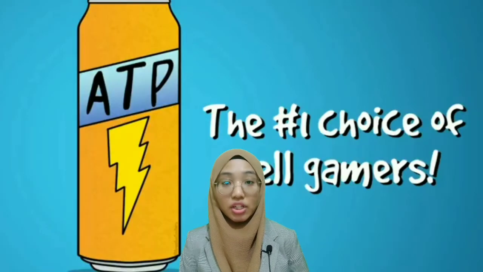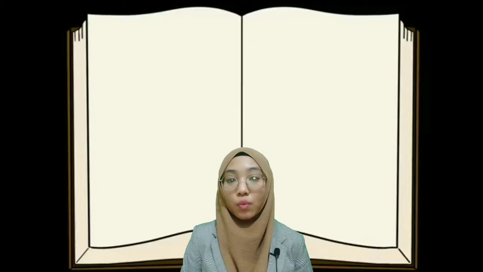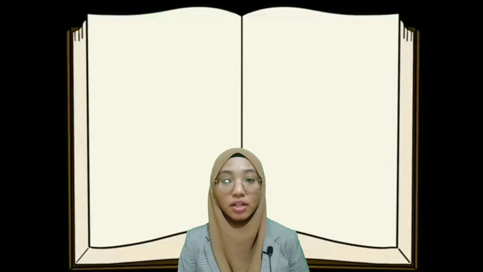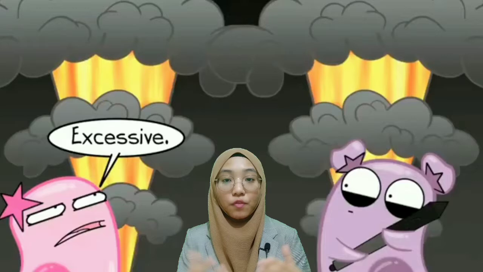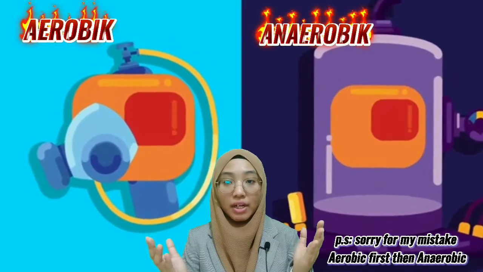ATP is known as the energy carrier or universal energy carrier. ATP powers cellular work by coupling exergonic reactions. When the ATP is hydrolyzed, the energy of ATP is released. There are two types of respiration, which are anaerobic and aerobic.